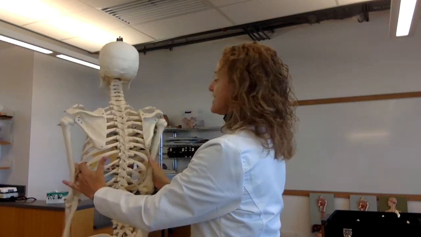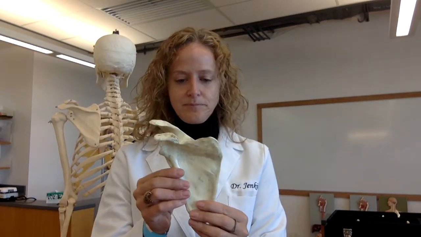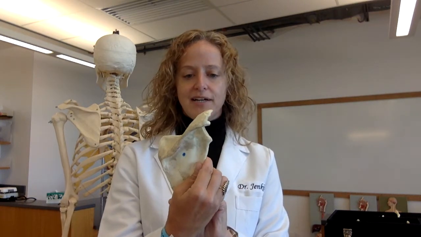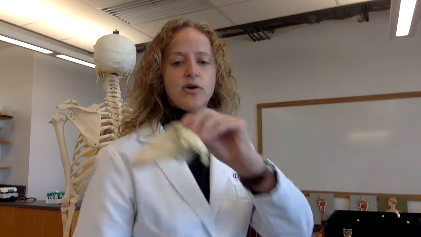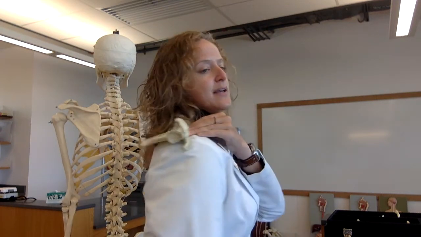Let's talk about the scapula. So the scapula is the shoulder blade, but just like I said with the clavicle, you're not going to say shoulder blade, you're going to say scapula. Scapula. There are plenty of parts to know on the scapula. It might help you to figure out whether a scapula is a right or a left. This I know to be a right scapula, and I'll tell you how I know that.